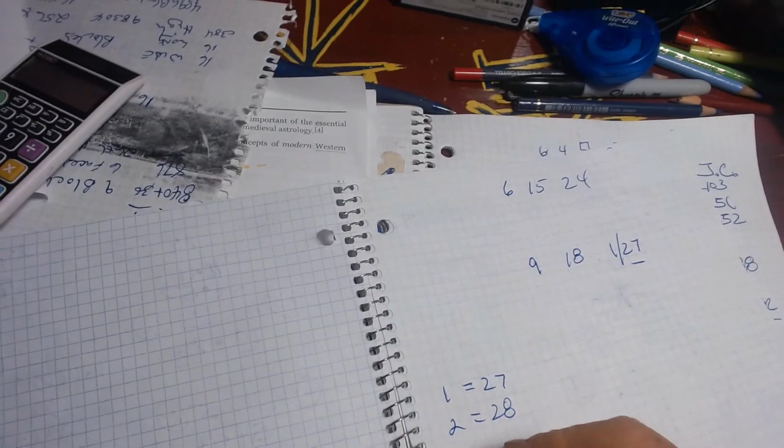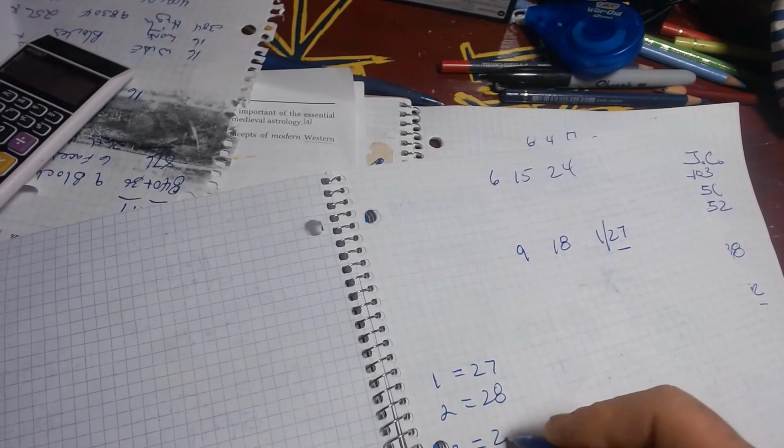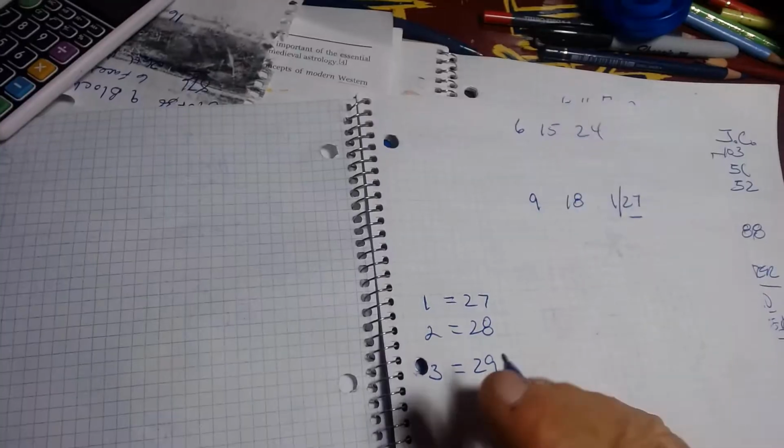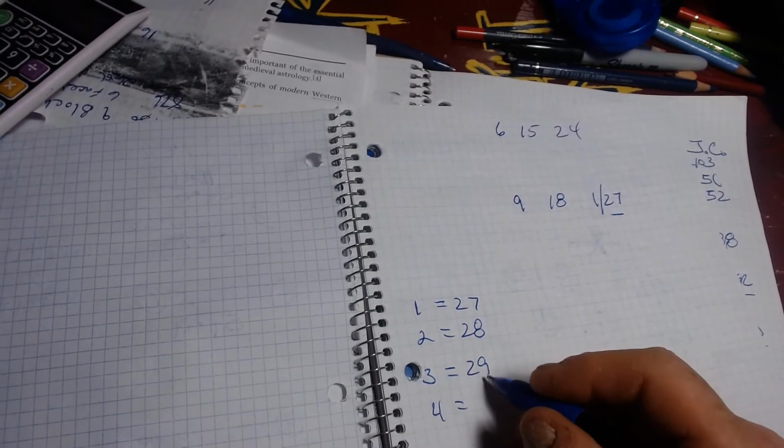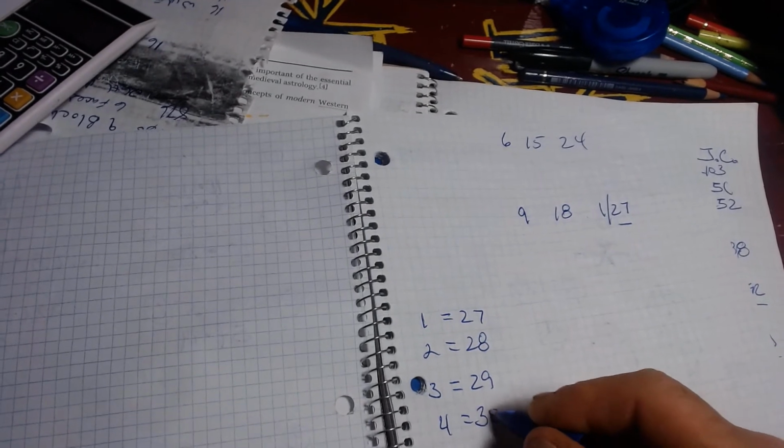This is your cycle. 3, your birth in creation is 29, the 29th day in February every 4th year. Your mirror, 4 equals to what is 30 creation.